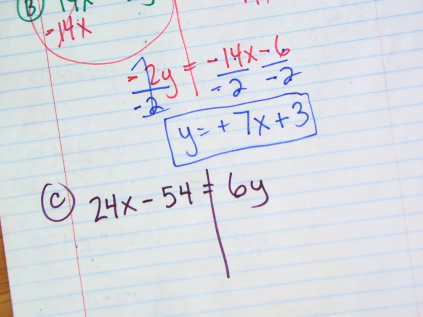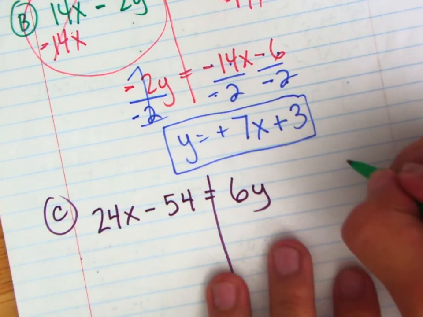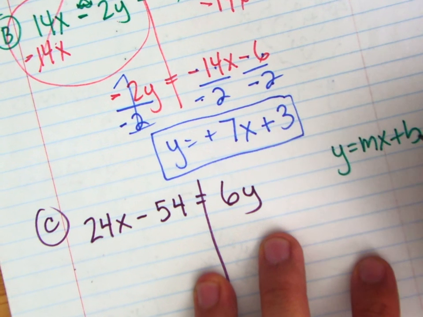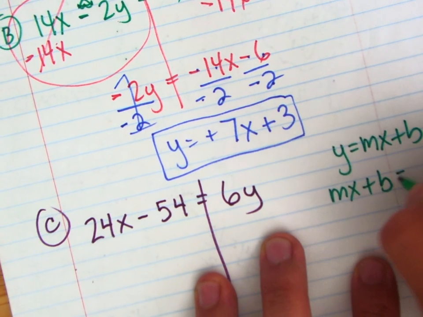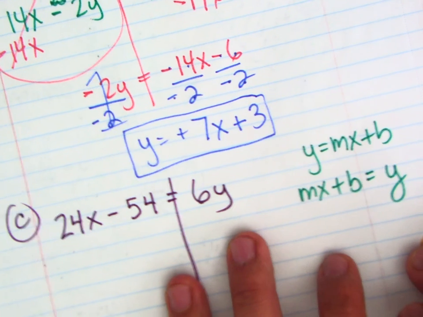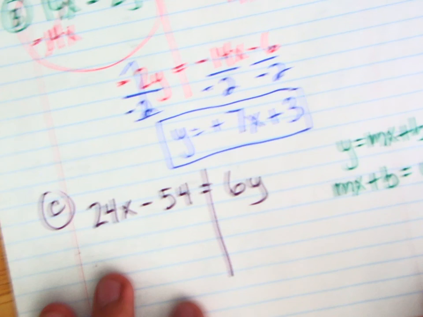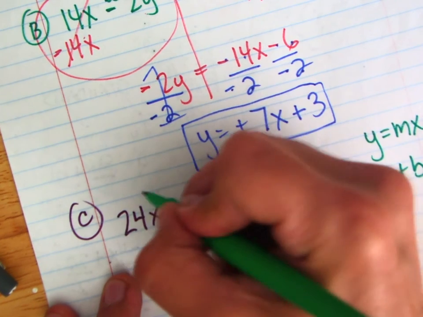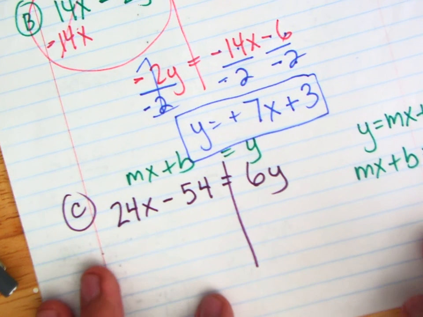So 24x minus 54 equals 6y. All right? Now look at this problem. But mister, the y's over here. So technically, it could be y equals mx plus b. That's what you're used to. But can it be mx plus b is equal to y? Yeah, that's no problem. You just switch them. See, so here I could put y equals mx plus b. It's just the opposite, all right?